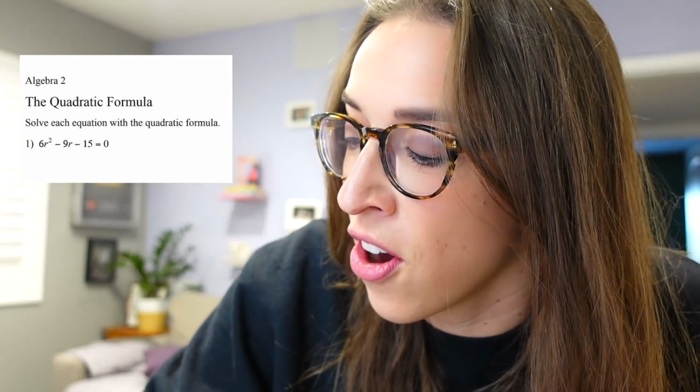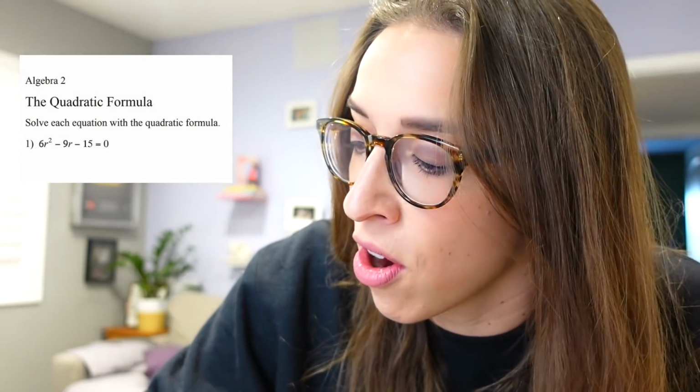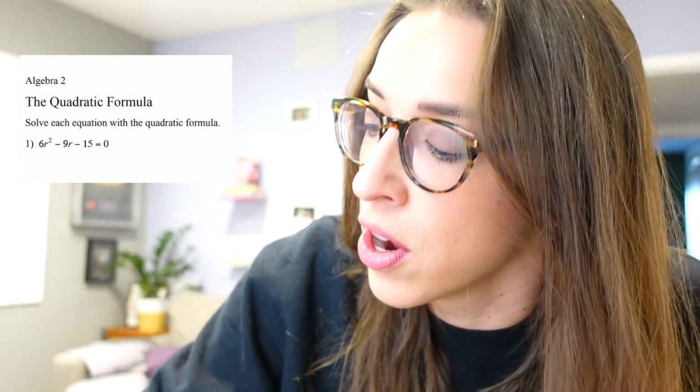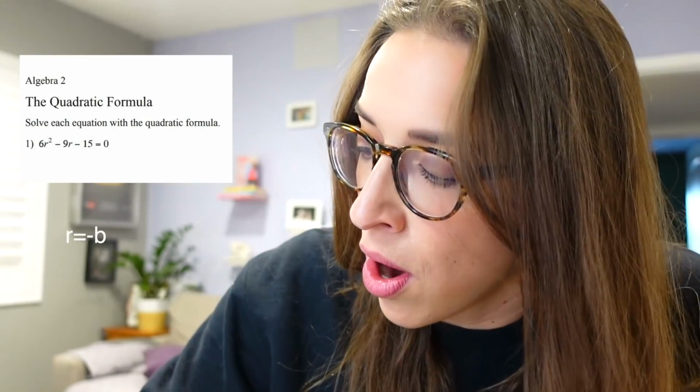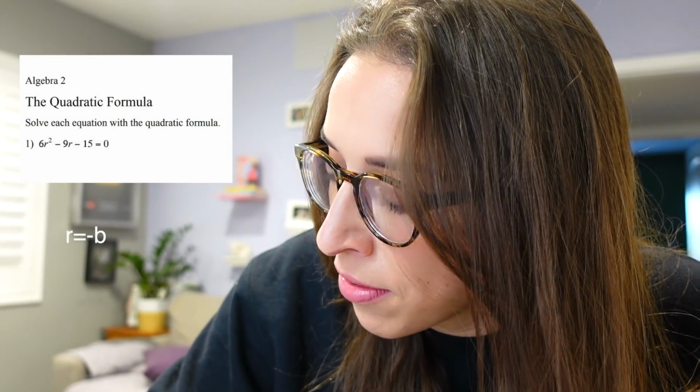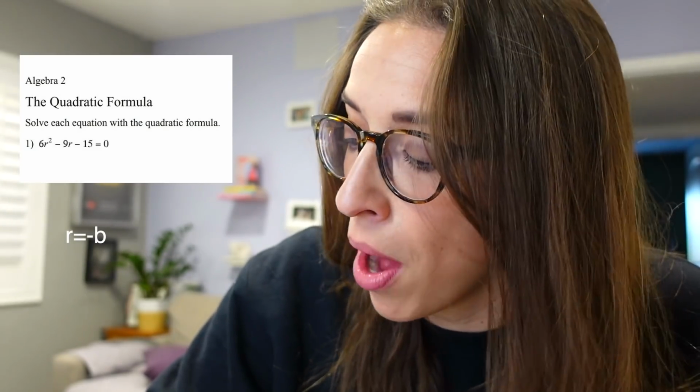Oh, the quadratic formula. X is equal to negative b plus or minus the square root of b squared minus 4ac, all over 2a. I know the quadratic formula. Let's see if I can figure it out. Okay, so we have 6r squared minus 9r minus 15 equals 0. So we're solving for r. So r is equal to negative b, which would be a positive 9.